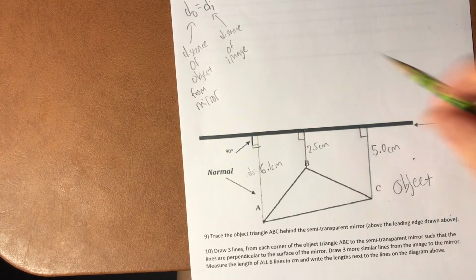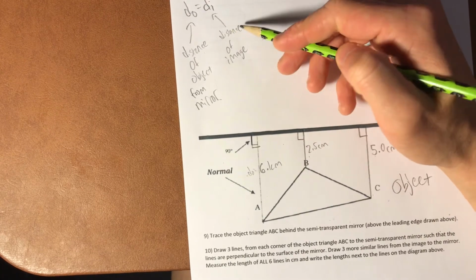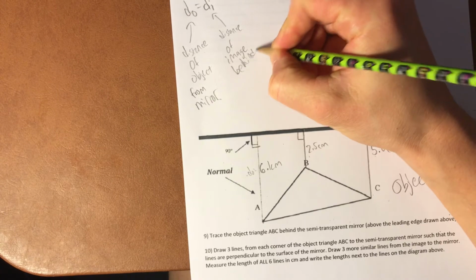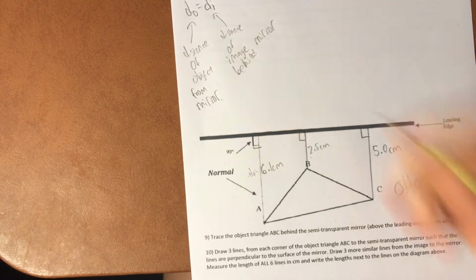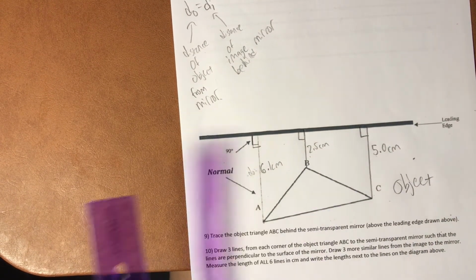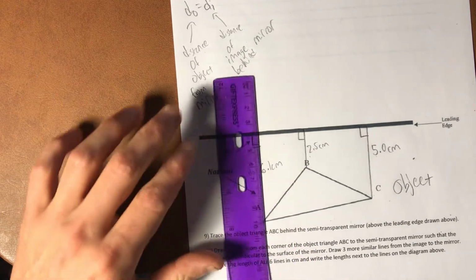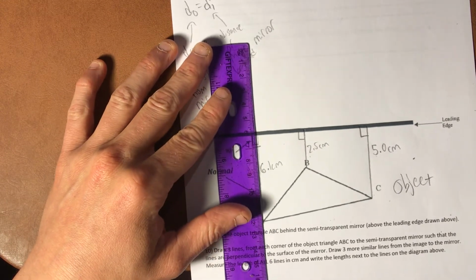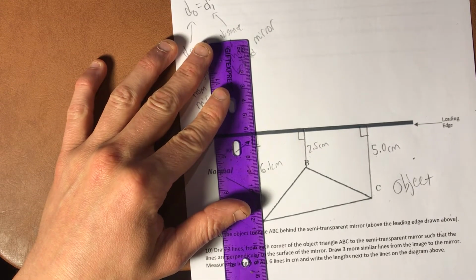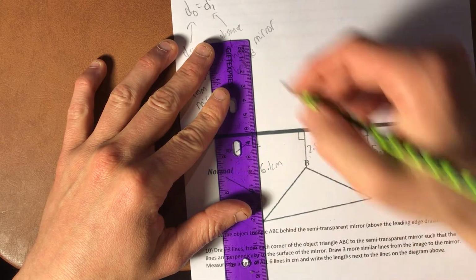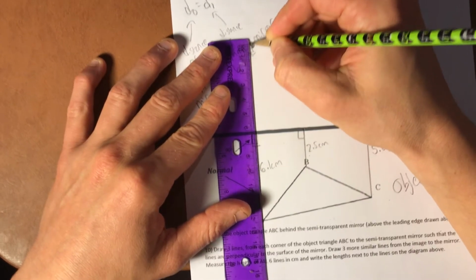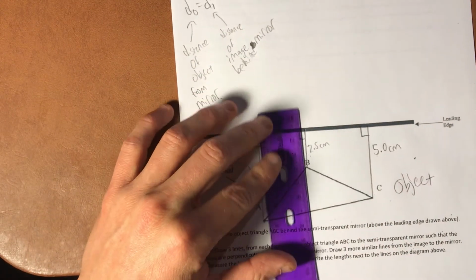Now our rule is that the distance of the object from the mirror is the same as the distance of the image behind the mirror. Okay, DO equals DI. So what I'm going to do is take this 6.1 and behind the mirror I'm going to measure 6.1. I guess I ran into my words a little bit. That's okay. 2.5.